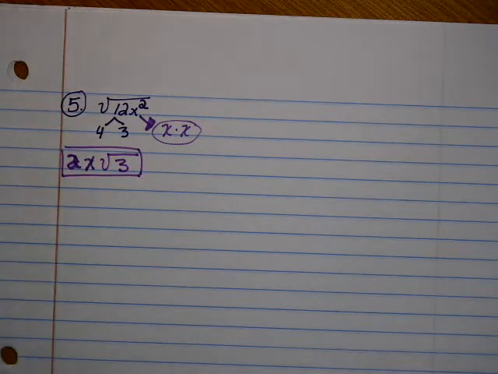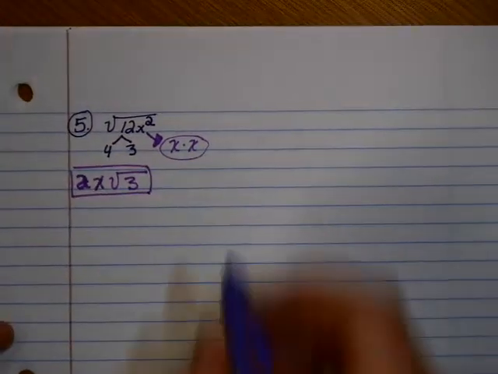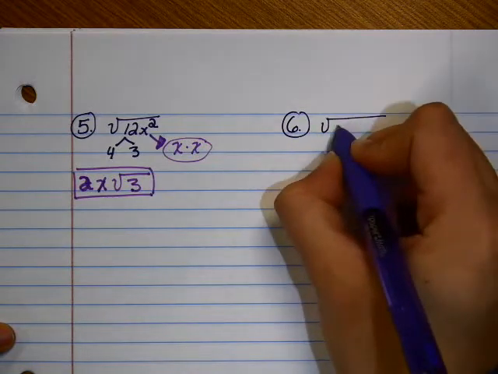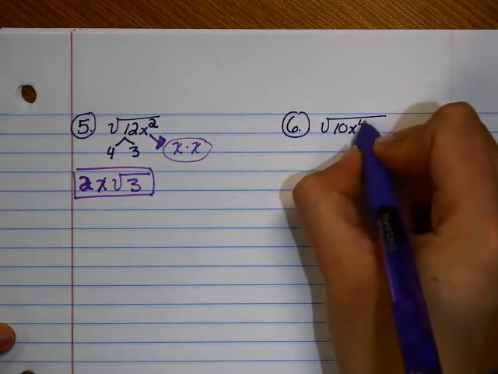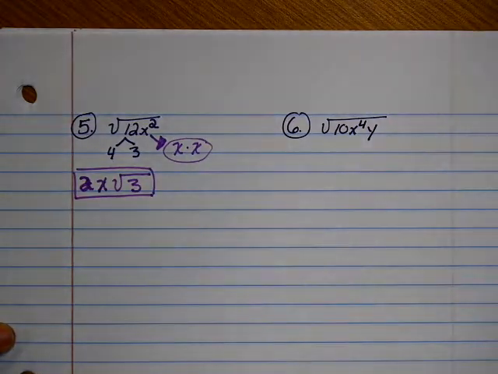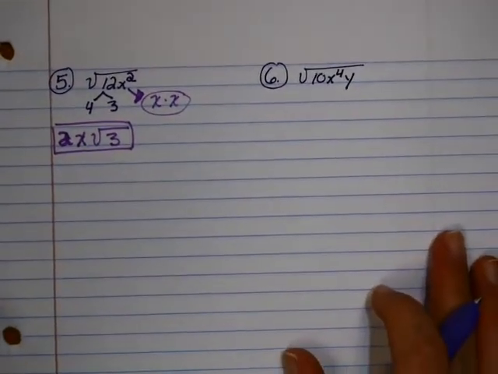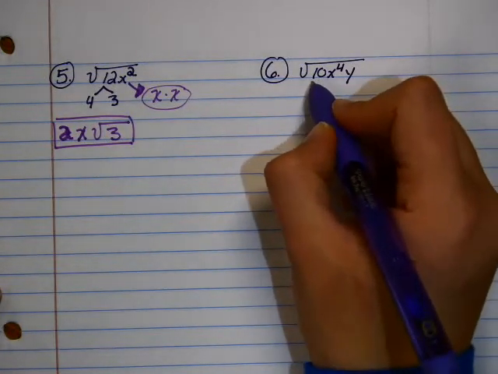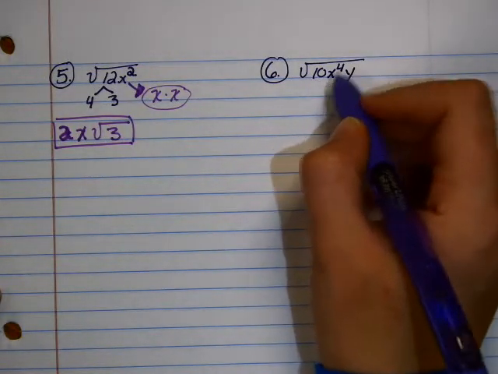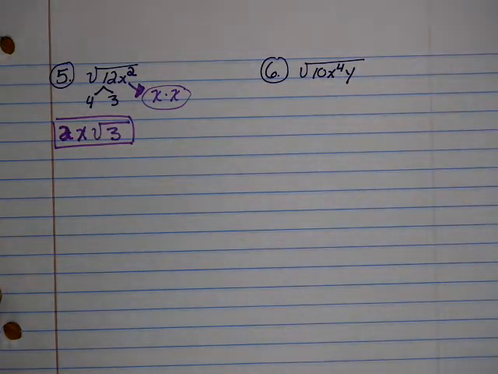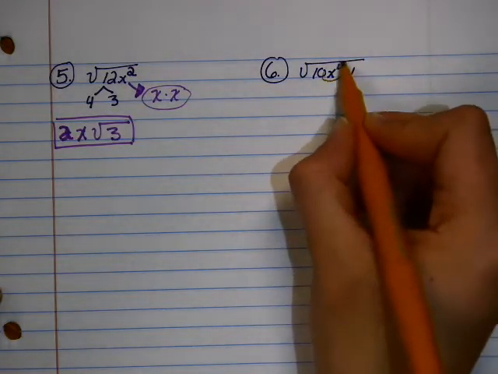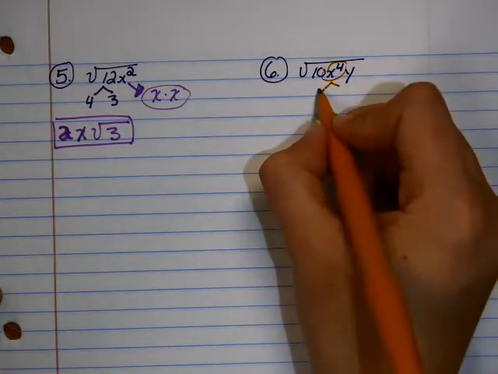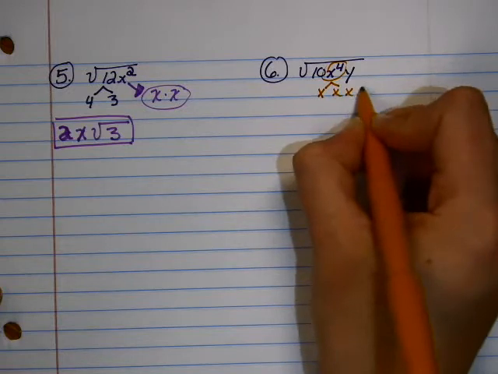Okay. Let's try another one with variables. So let's try the square root of 10x to the 4th times y. Alright, on this example, square root of 10 does not simplify. It's already in simplified form. But I have this x to the 4th here. So if you guys remember, we have x times x times x times x.